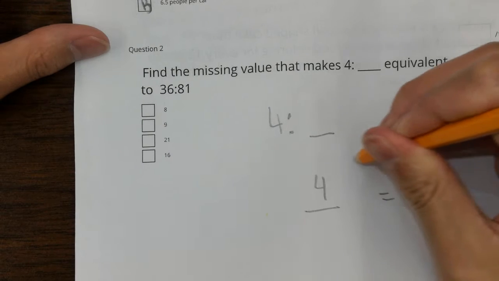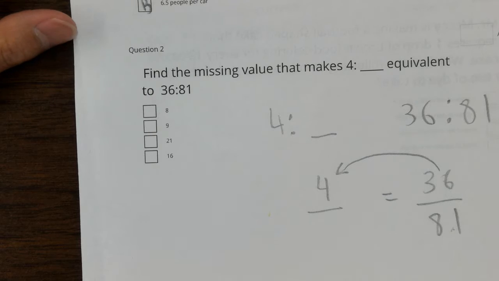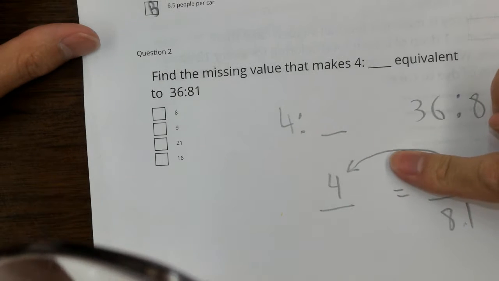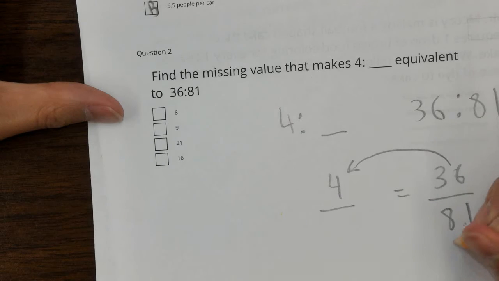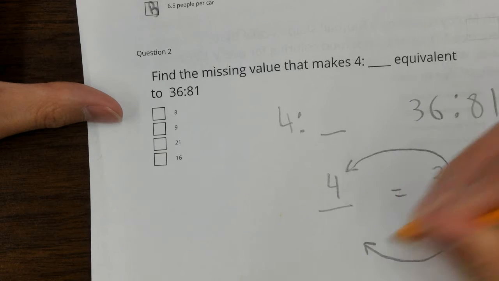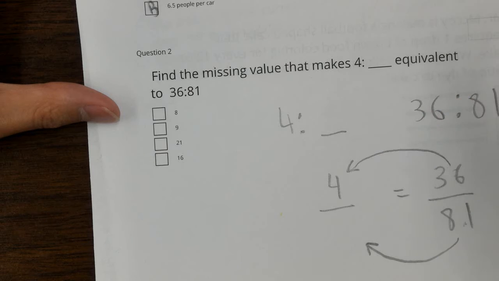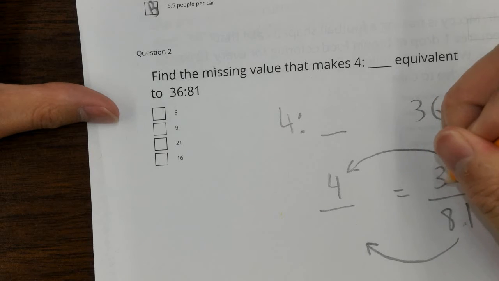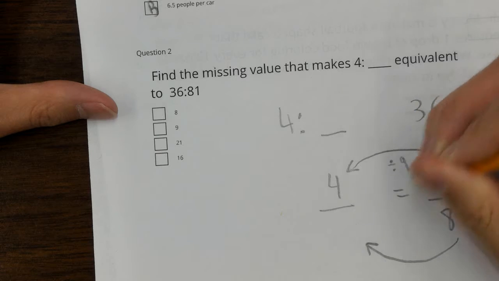This one jumped from here to here. I don't know how it made that jump, but it did. Once I find out how I make that jump, whatever happens to 36 to get it to 4, I got to do that same thing to 81. So 36 divided by something is 4. 36 divided by 9 is 4.